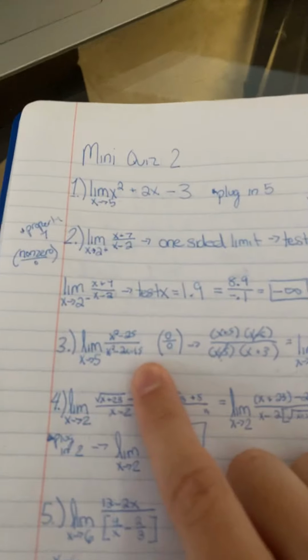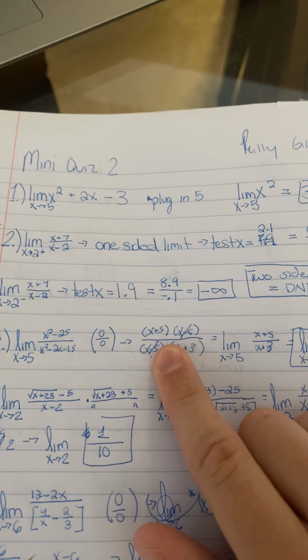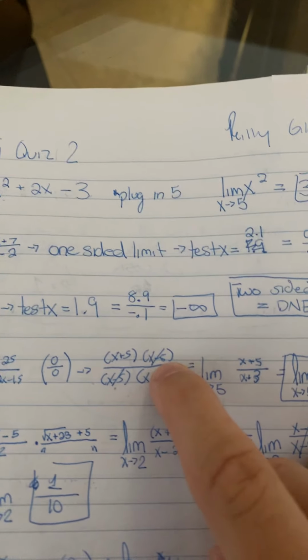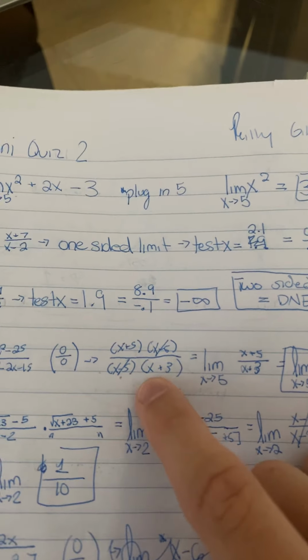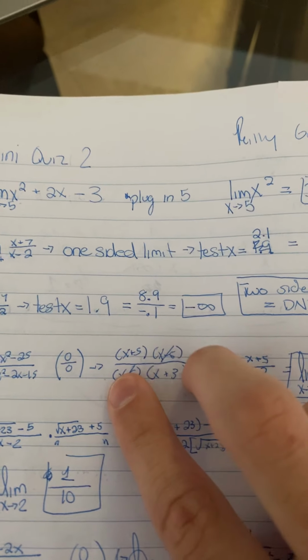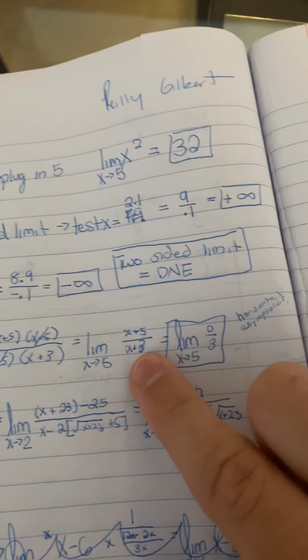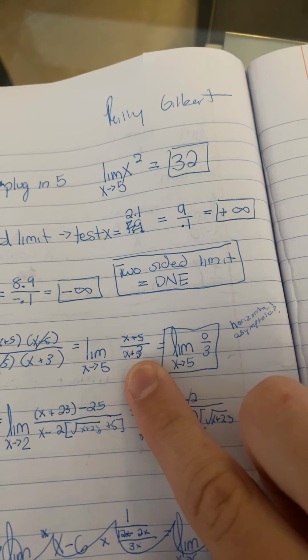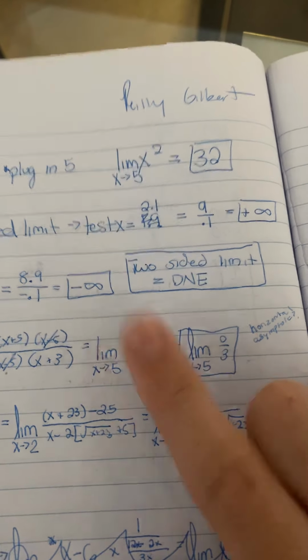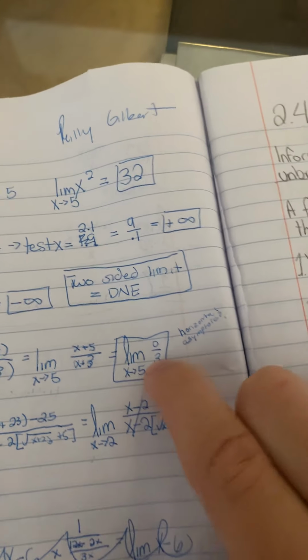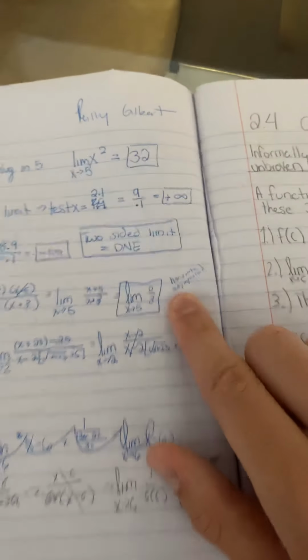For number 3, it's 0 over 0. You factor out here. X plus 5, x minus 5 over x minus 5 plus, or x plus 3. The minus 5s obviously cancel out, leaving you with x plus 5 over x plus 3. You're able to plug in the x from there, which will leave you with 0 over 3, which I believe is a horizontal asymptote.